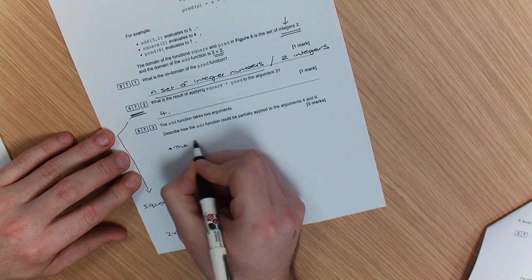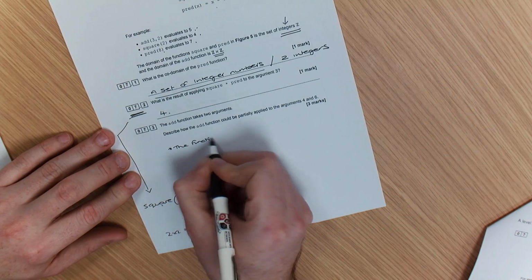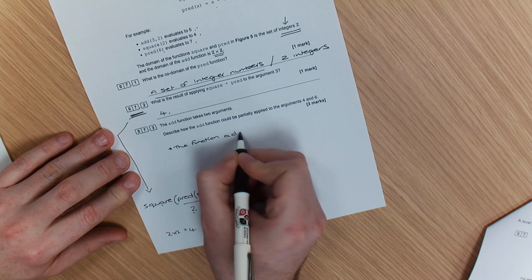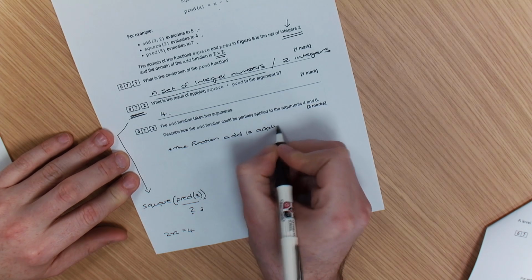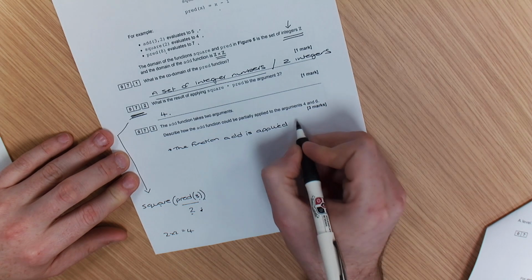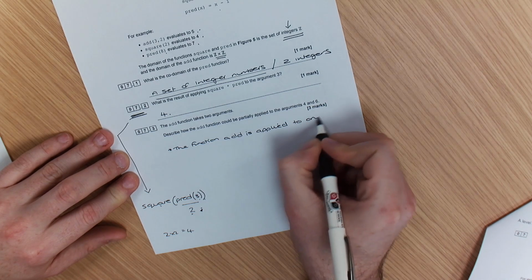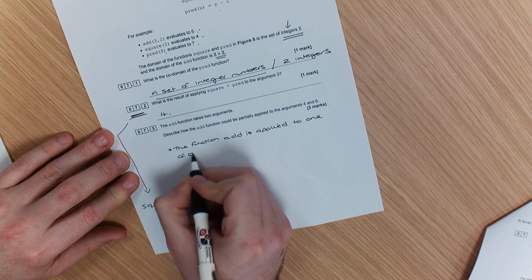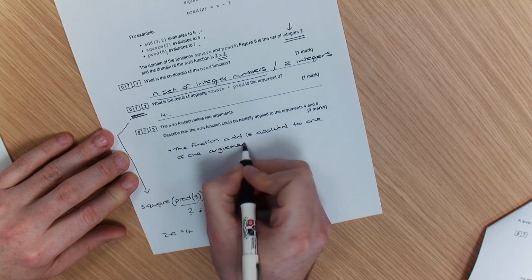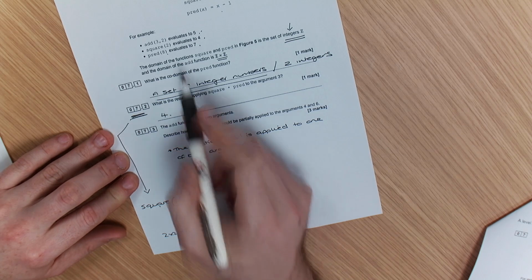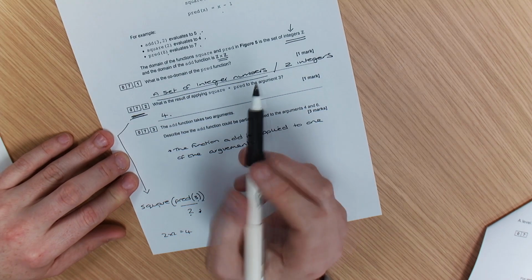The function add is applied to one of the arguments, alright? So the function add is applied to one of the arguments.